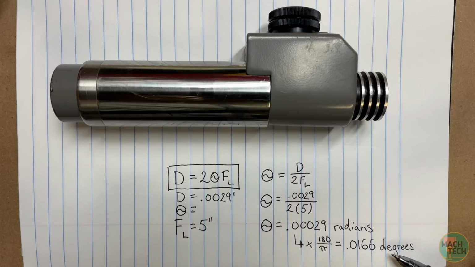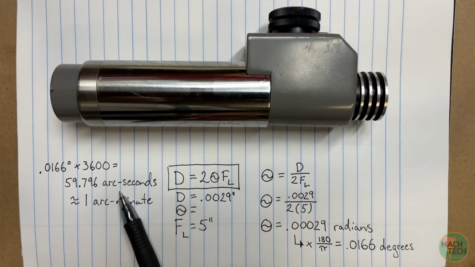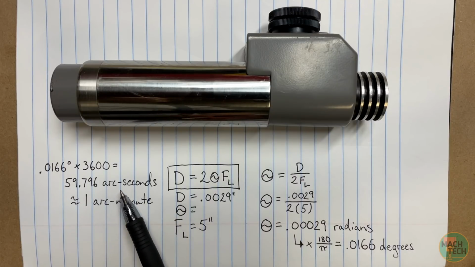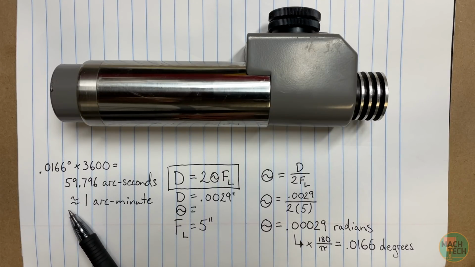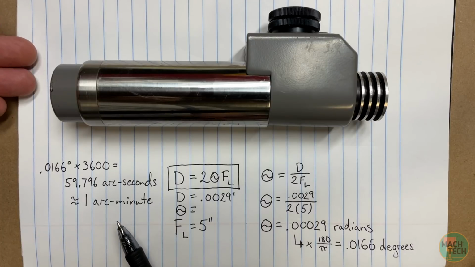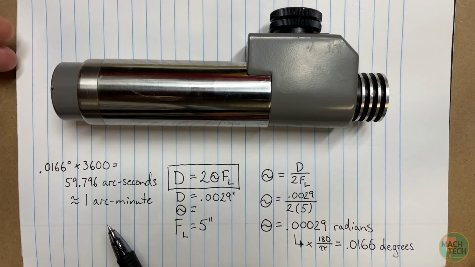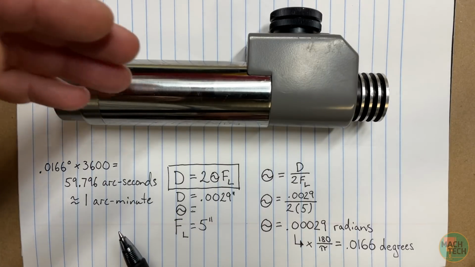0.0166 degrees. Now that still seems like a pretty random number, so let's convert this decimal degree into degrees, minutes, and seconds. So to get from decimal degrees to arc seconds, you multiply by 3600, and the result is 59.796 arc seconds, which is very, very close to 60 seconds or 1 arc minute. So factoring in a little bit of uncertainty in my measurements, I think it's reasonable to assume that the intended resolution of this autocollimator is 1 arc minute per division.